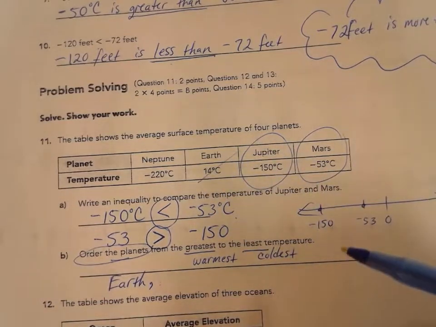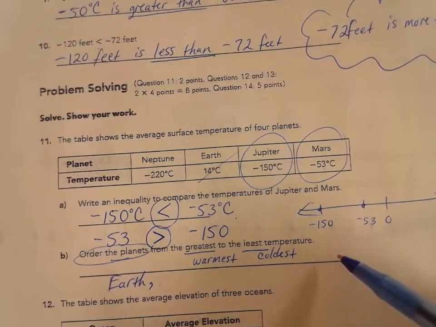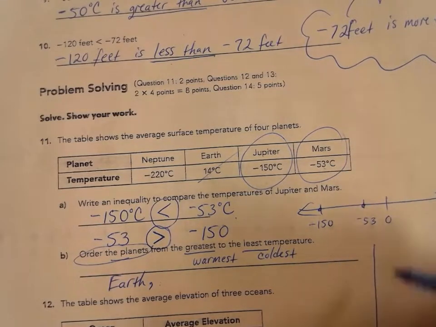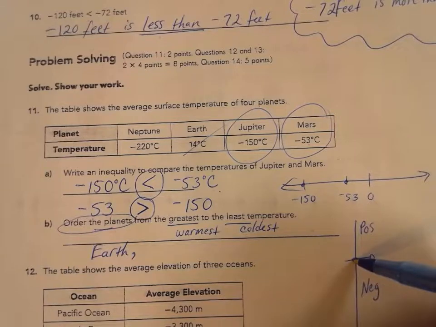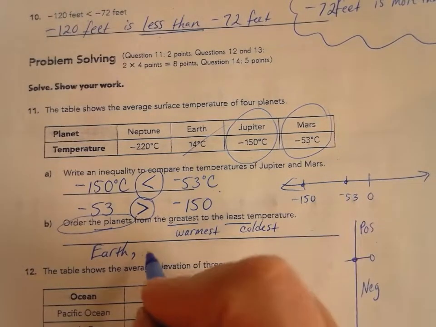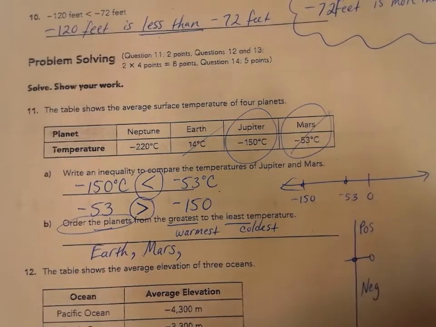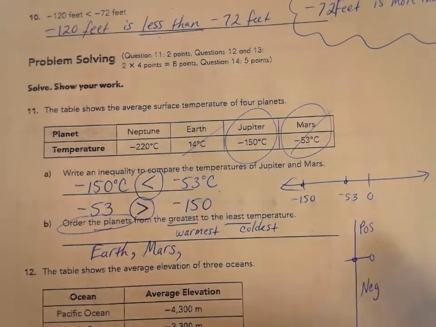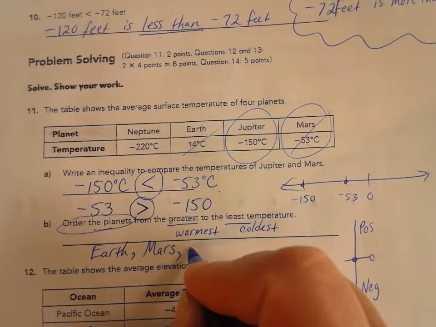Who would come next? Well, I have a lot of negatives to look at, but if I'm moving backwards on the number line, I'm going from warmest to coldest. I'm really starting from maybe my positives up here. I'm passing 0, and I'm moving to my negatives down below. So kind of thinking of this vertical number line setup. So below 0, who would I run into first? Well, negative 53. So that goes with Mars. Well, then I have Jupiter or Neptune, and I know that if I kept moving negative, the first negative I would run into would be negative 150. So that goes with Jupiter.